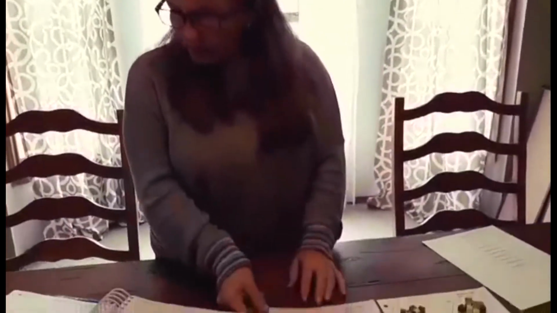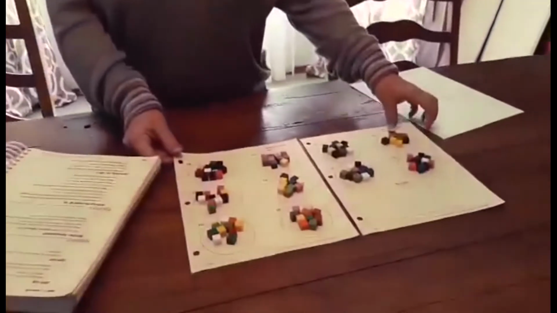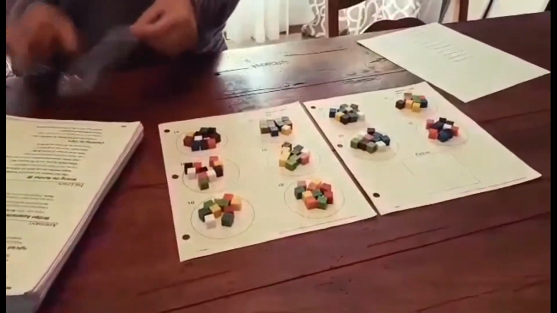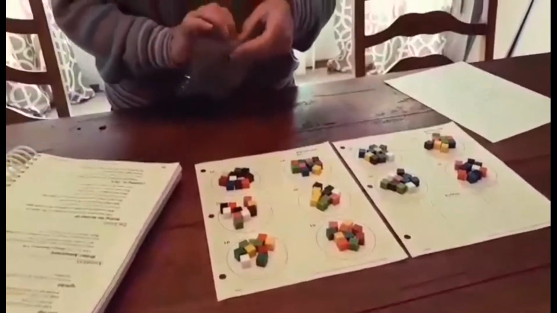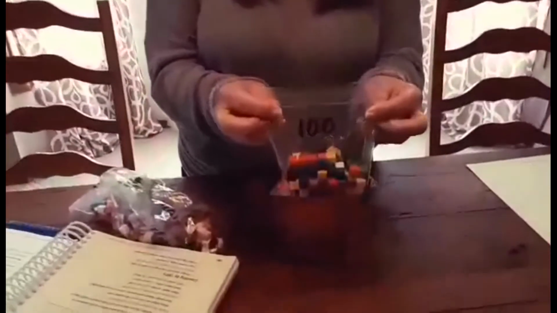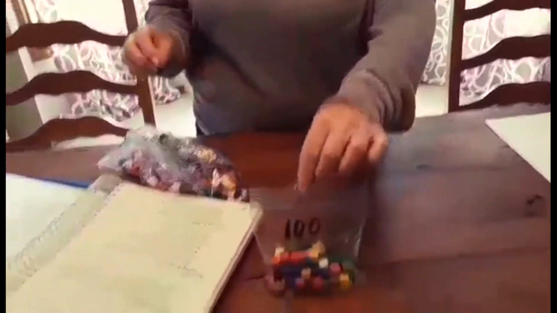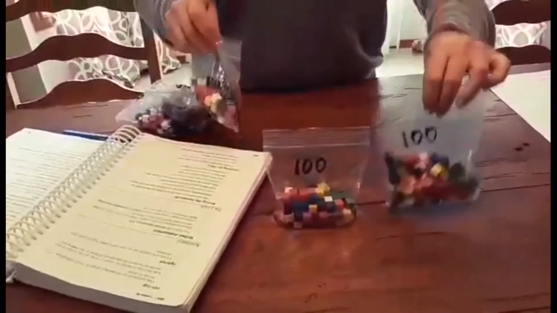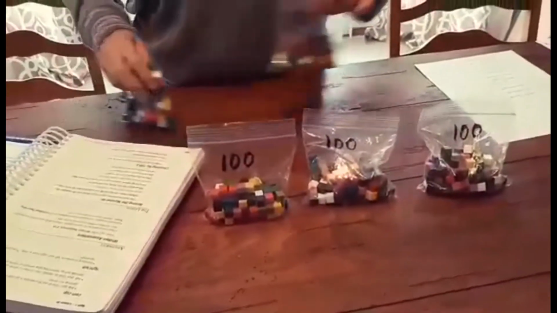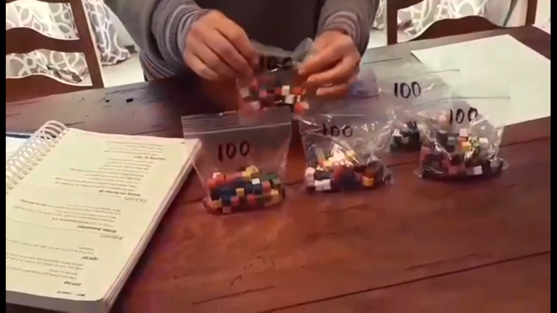So now we're going to take our cubes or your pennies or whatever you're using, and put them back in our bag. Once we have it back in our bag, we're going to label our bag with a 100, that way we know there's 100 in there. Now I have 5 bags of cubes, and I've labeled each one with 100.